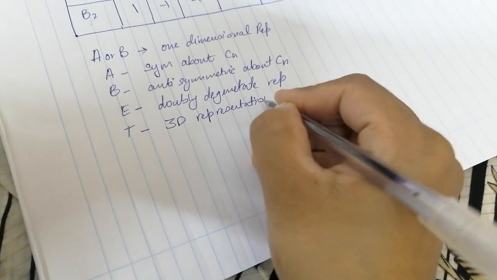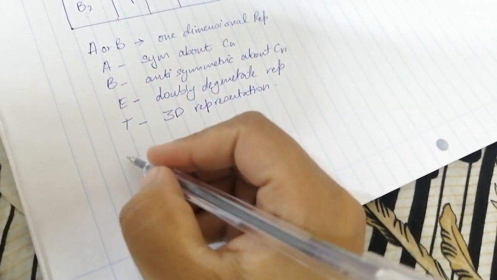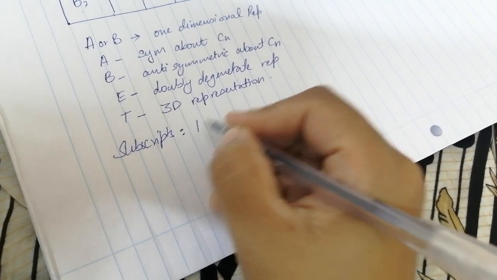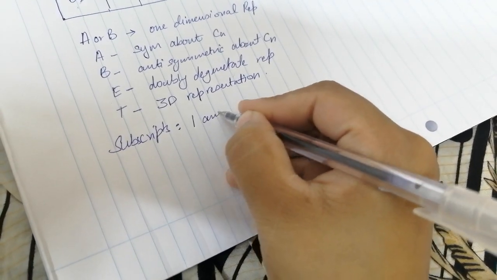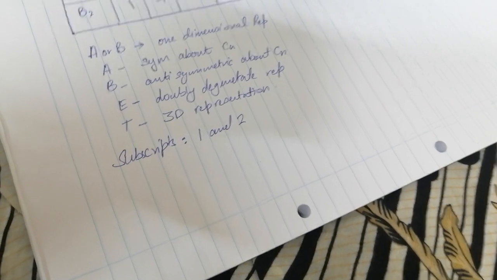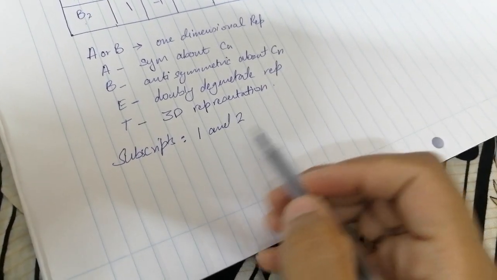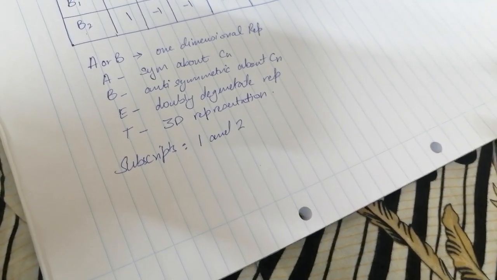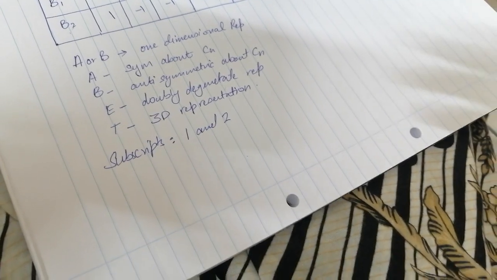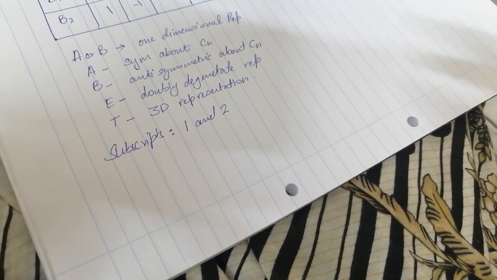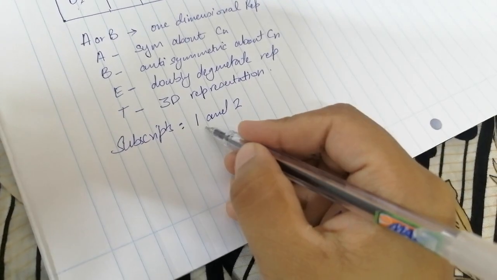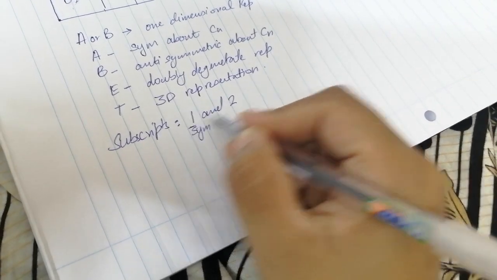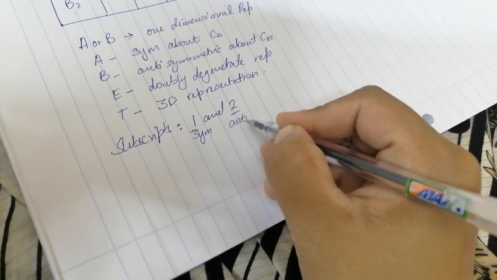Then in the character table we have subscripts like 1 and 2. These subscripts refer to the symmetry with respect to a C2 axis perpendicular to the principal axis, or to the vertical plane of symmetry if there is no C2 present, where 1 stands for symmetric and 2 stands for anti-symmetric.